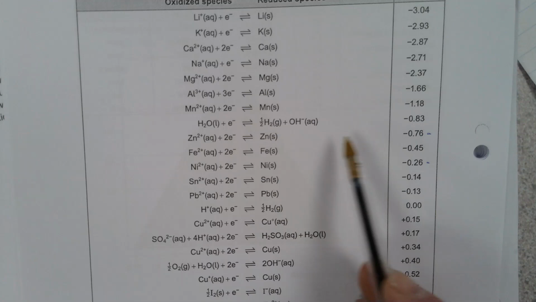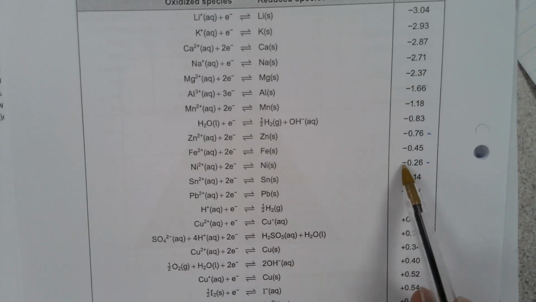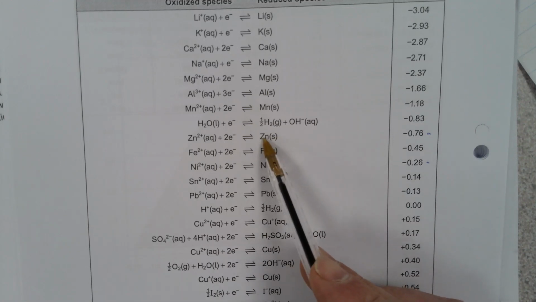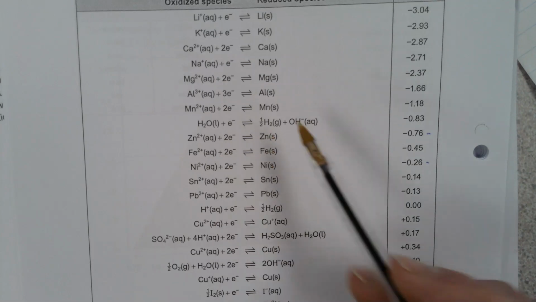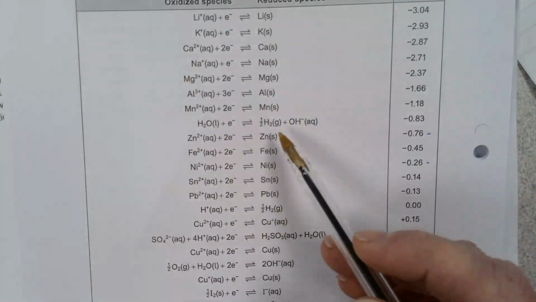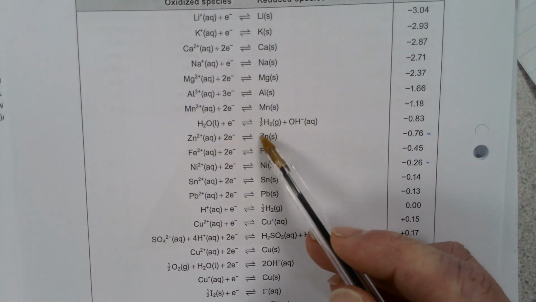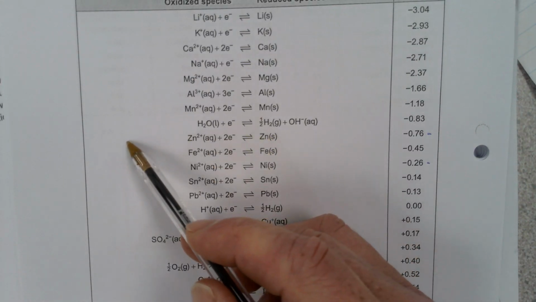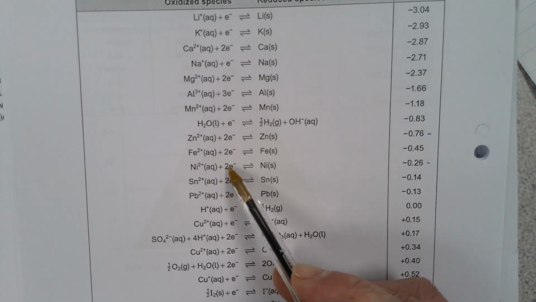Now, this number, minus 0.26, is more positive than this one, minus 0.76. So this equilibrium is lying more to the left. It means this reaction is kind of preferring to go left versus this one, which is preferring to go right.